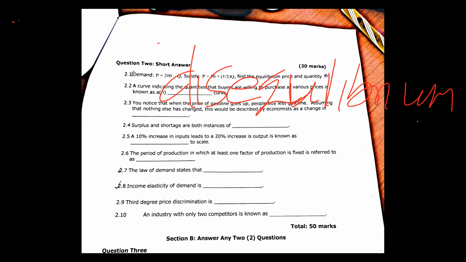So what is income elasticity of demand? You remember today when we were talking about income elasticity. Anyway, this is basically the percentage change in quantity demanded as a result of the percentage change in income. The percentage change in quantity demanded as a result of percentage change in what? In income. Just that.